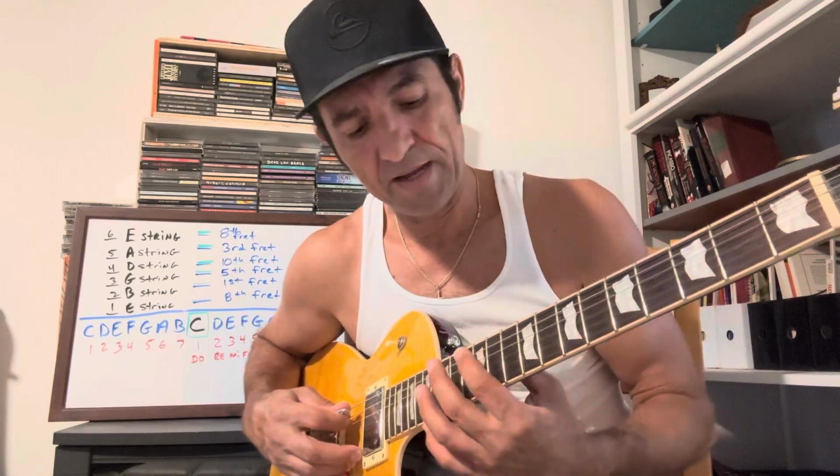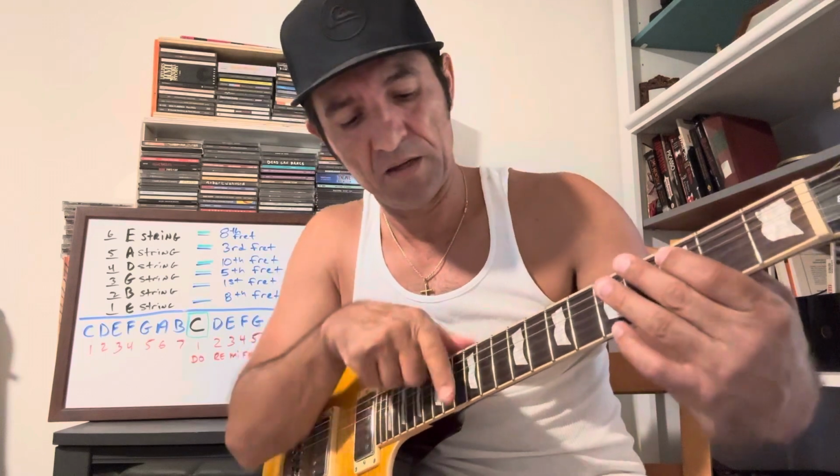Okay, there's the 7 notes. Notice how it repeats. Once I play here, this A here is the same as the open A. So if I hit A, B, C, that's the same as A, B, C. The guitar repeats from the 12th fret to the open. Repeats. 12th fret is the same as open, and all your notes end up repeating here.